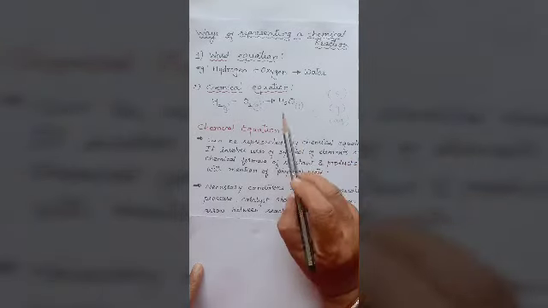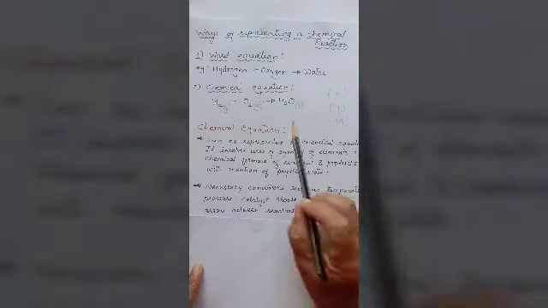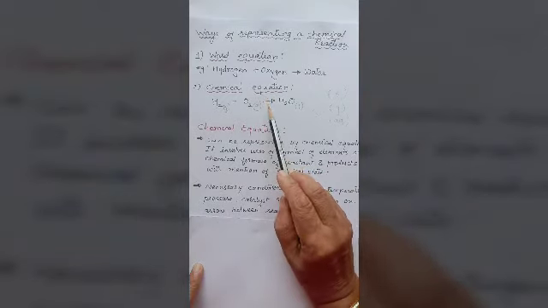Say a catalyst is required, then the name of the catalyst is written over here. If pressure is required, then the amount of pressure, and for what time period pressure is required, is written over here. Clear, students? So whatever the conditions are required has to be written on this arrow.